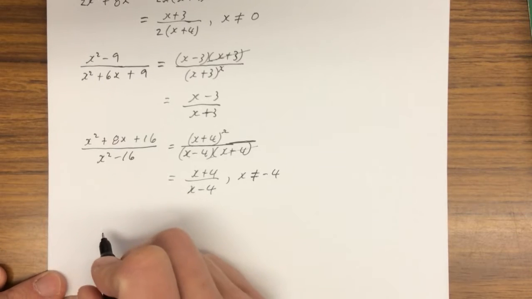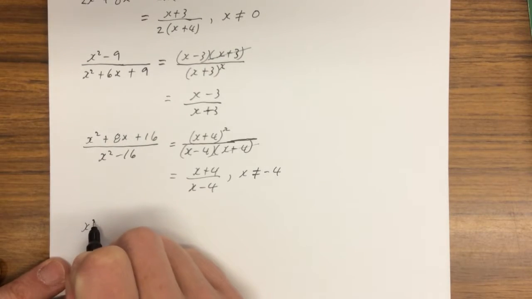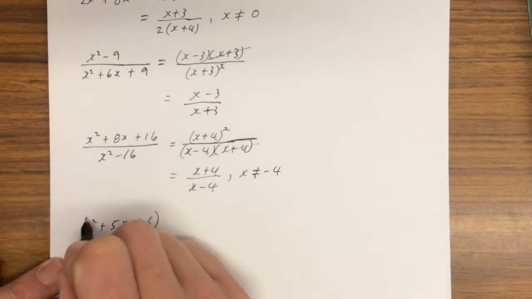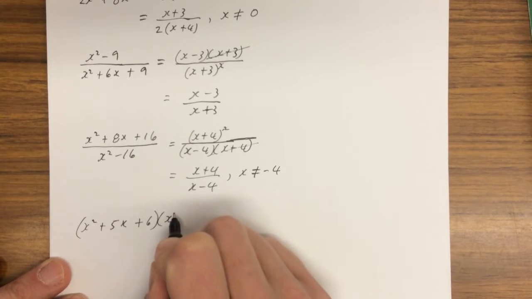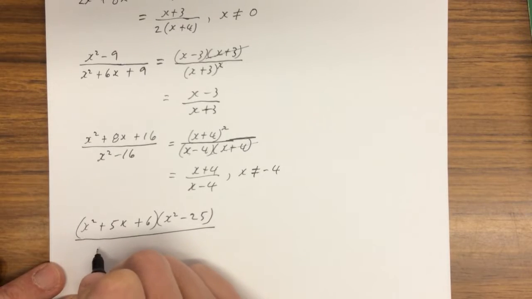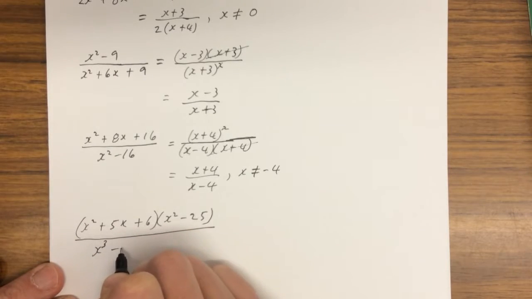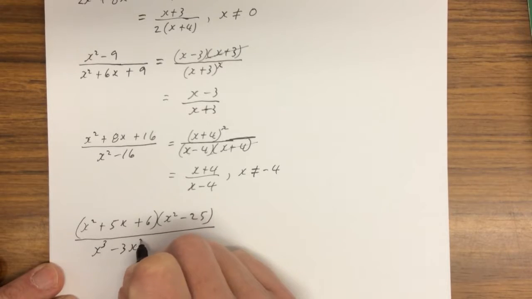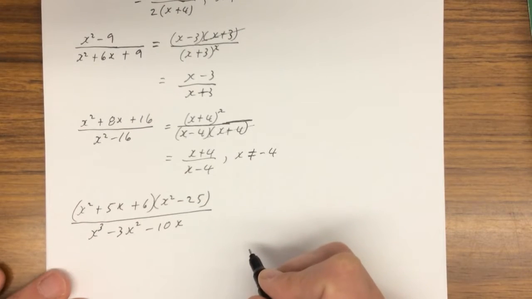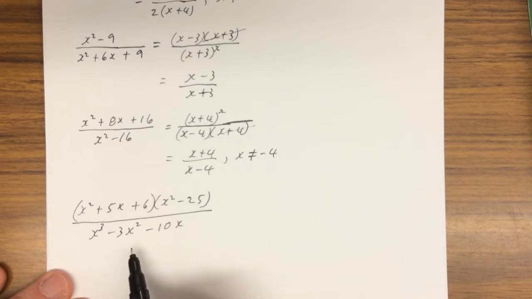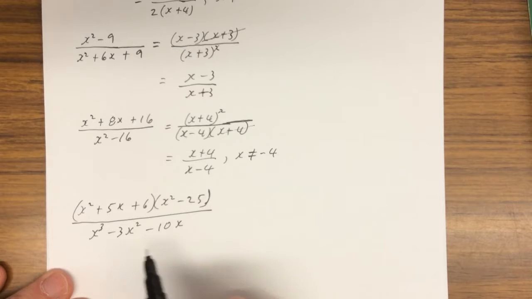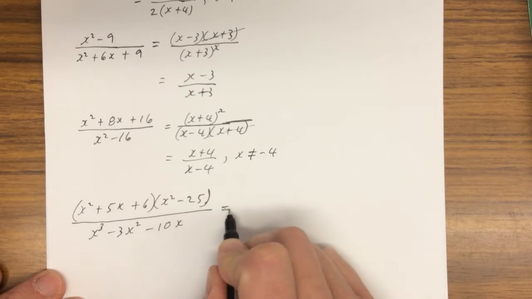What if we tried something more complicated here? How about x squared plus 5x plus 6 times x squared minus 25 all over x cubed minus 3 x squared minus 10x. So to simplify this one, well, we have a couple of quadratics to factor here, and then we have a cubic. So let's just start factoring, see what we get.